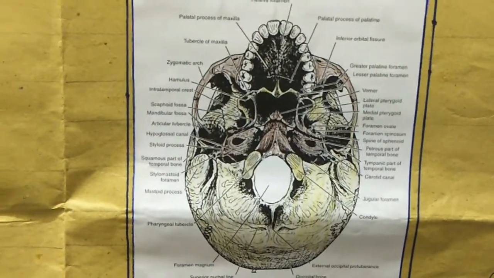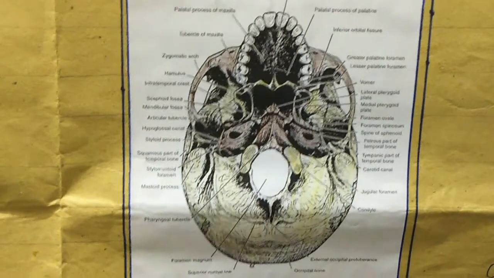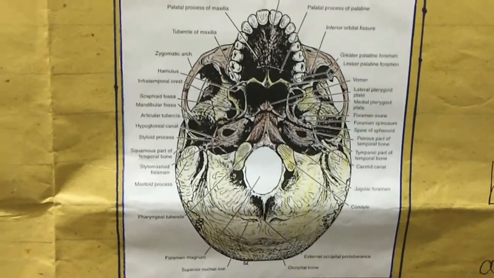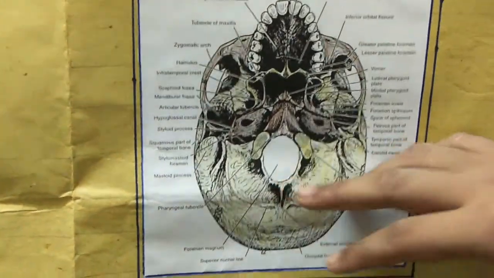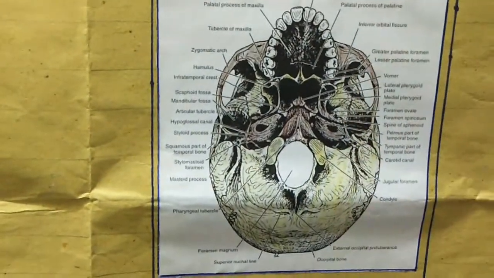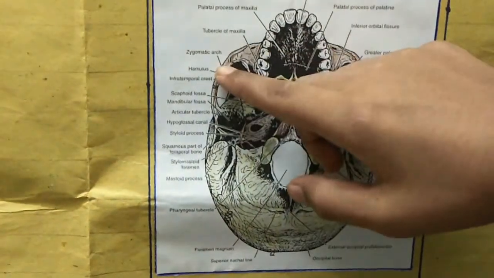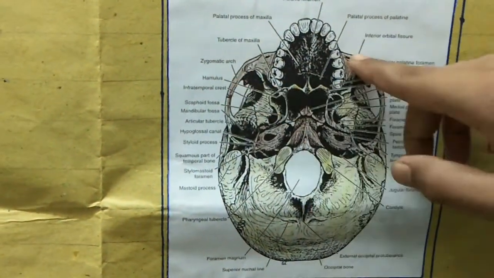The inferior view of the skull is the most complex view of the skull. The distinct feature of this view is the foramen magnum, through which the spinal cord passes. We can see the zygomatic arch on both sides.